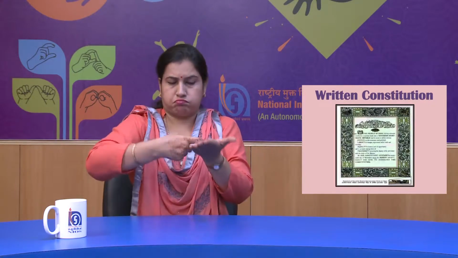Number 3 is written constitution. Learners, India has a written constitution. The Indian constitution is neither very strict nor very flexible. Number 4 is independent judiciary. There is independent judiciary in India.